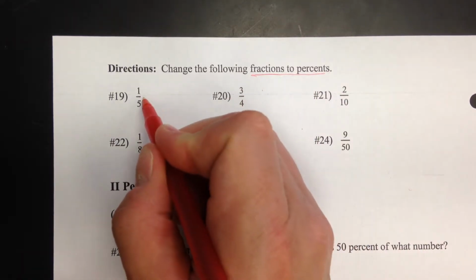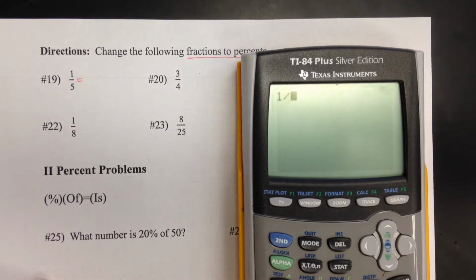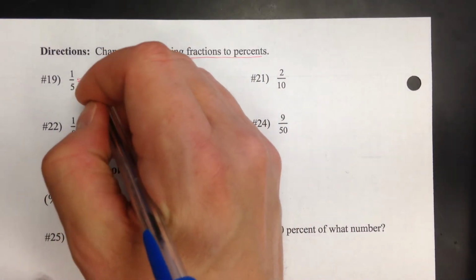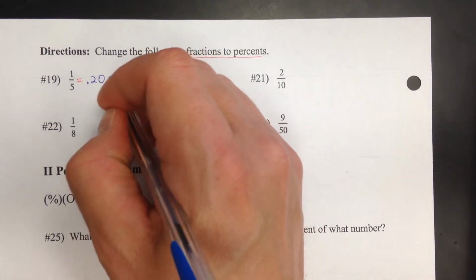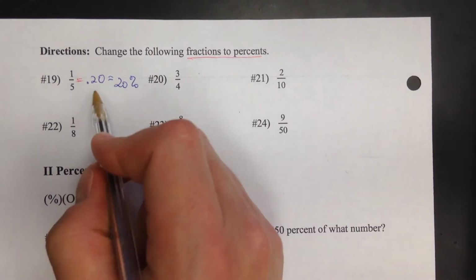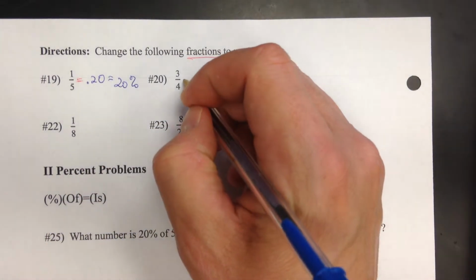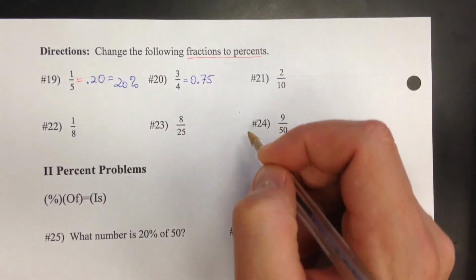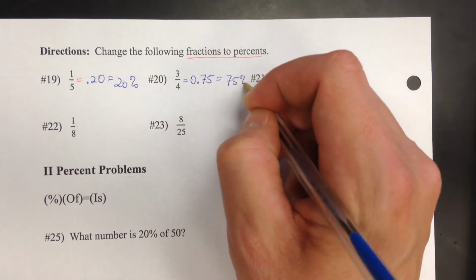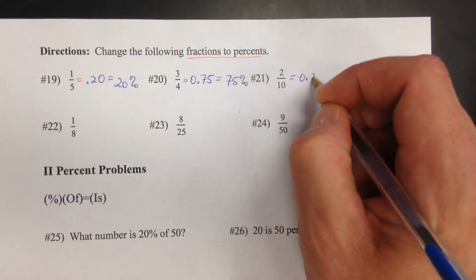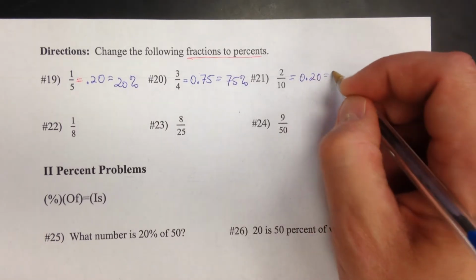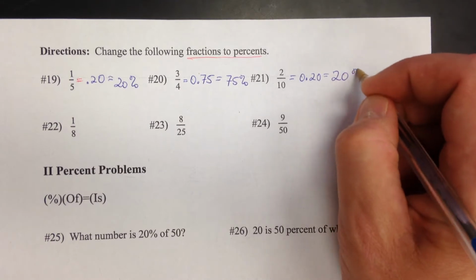Now one thing you can always do, if I take 1/5, I can convert that to a decimal first. 1 divided by 5 is 0.2. Or I'm going to write it as 0.20. So that's 0.20, which is 20%. Okay, that's 20 over 100. 3/4 is the decimal 0.75, which is 75%. 2 divided by 10 is 0.20, or 0.2, which is 20 over 100, which again is 20%.